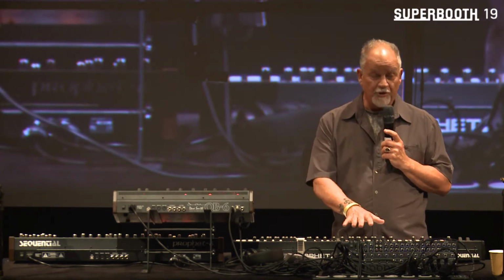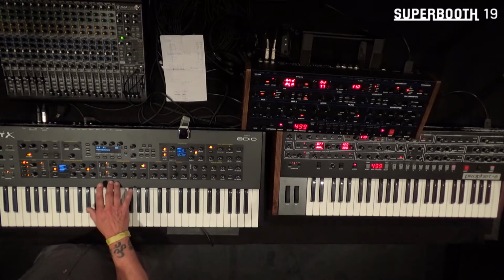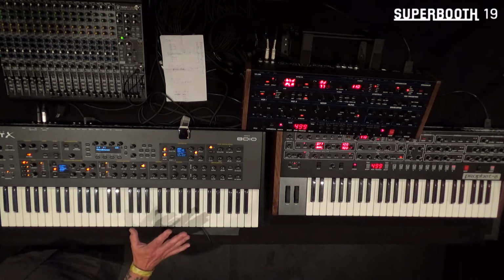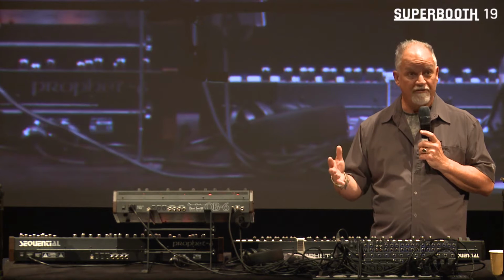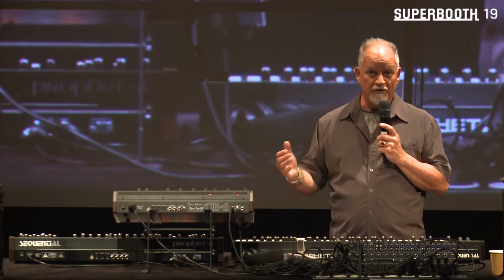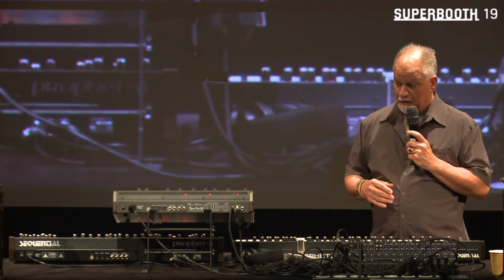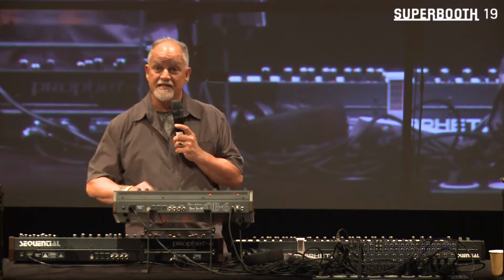What we have here is the Prophet X, brought out at Superbooth last year, so it's exactly 1 year old. It's an instrument that's made up of different technologies, so it's both a synthesizer and a sampler. But it's more than just both stuffed into a box. It's built in such a way that they completely influence each other, layer with each other, and coexist in a remarkable way. Over here, Carson's going to be playing the Prophet 6 and the OB6 together.